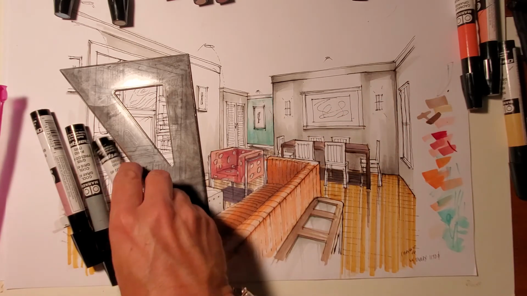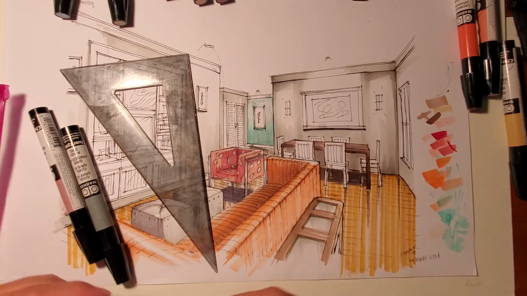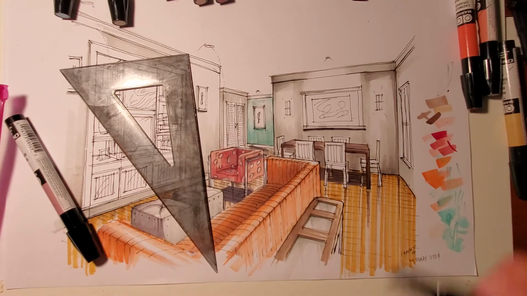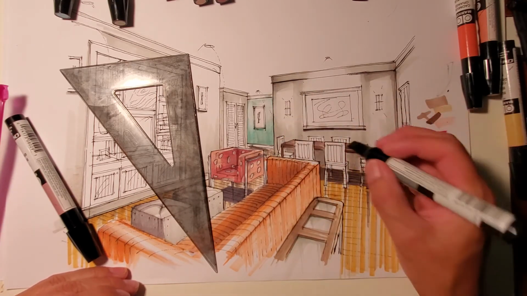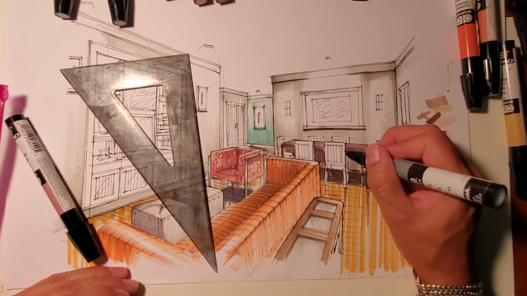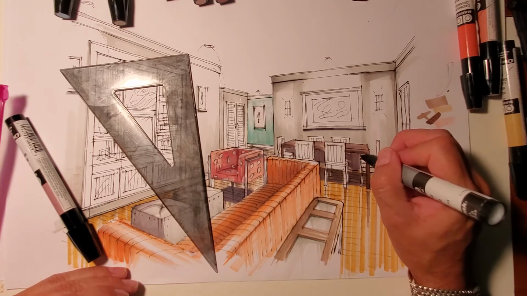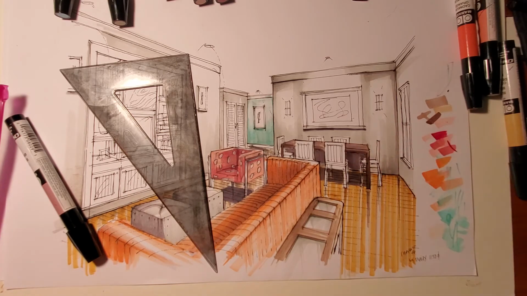And I want to get even shadows, like right here. There's a deep shadow right there. Right, and there's a little lip here, and that part of it. And this is going to be a little darker here too because it's against the wall. What do you see there?